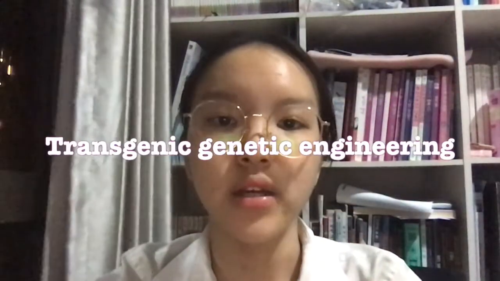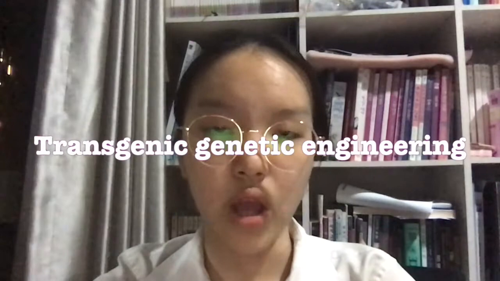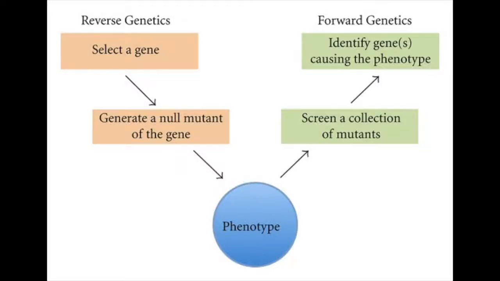Two same organisms can be modified, or two organisms of different species can be modified, which is called transgenic genetic engineering. One approach in genetic engineering is called reverse genetics, which uses phenotypic effects of genetic sequencing to find out the function of a gene.